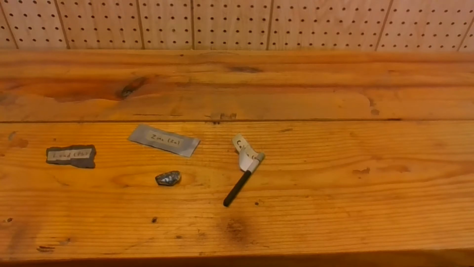But I'm sure at least one of these has got to be a metal. So not all metals are going to be magnetic. We're going to have to look at some of the other properties to kind of narrow it down even further.